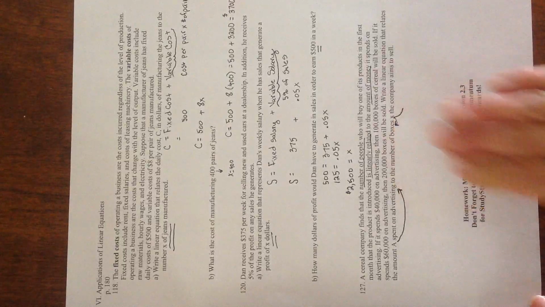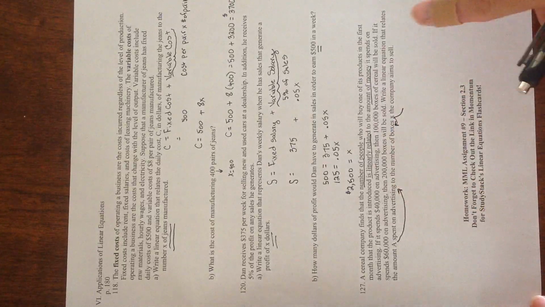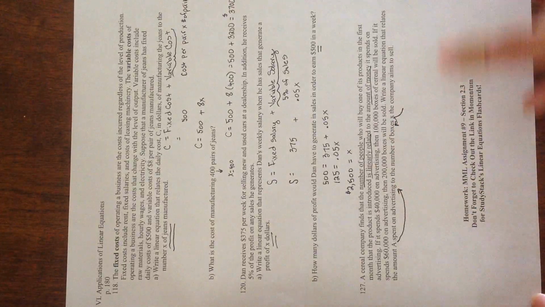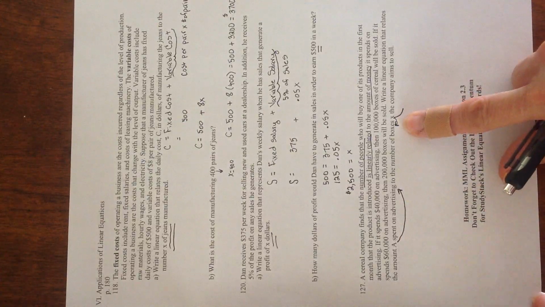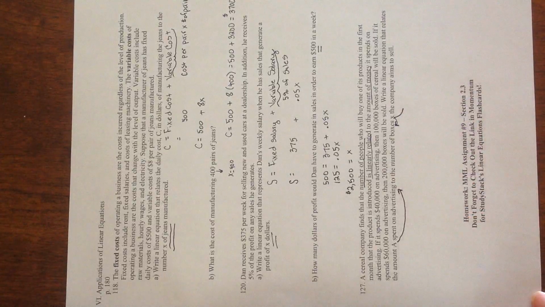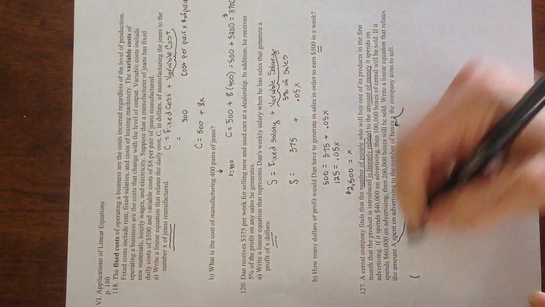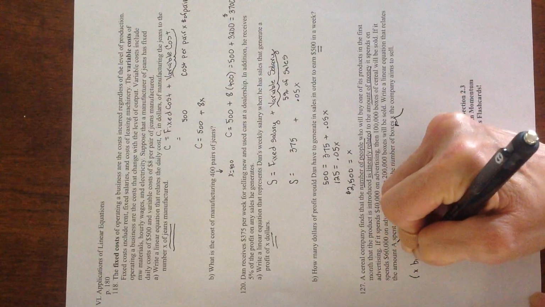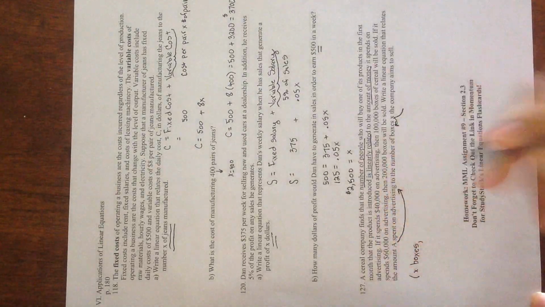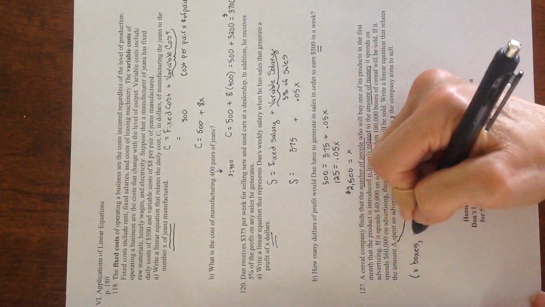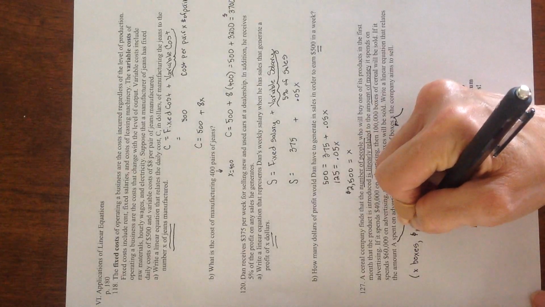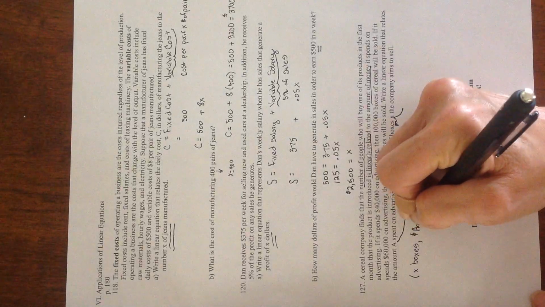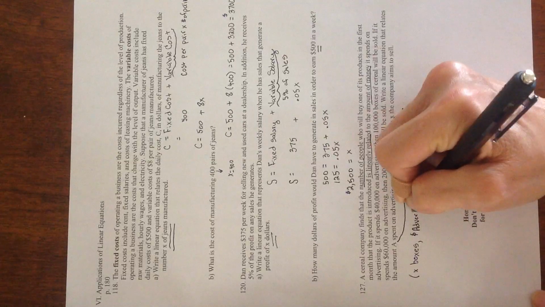When it says write a linear relation that relates A to X, that means you give me the number of boxes and I will tell you the amount you have to spend on advertising. My ordered pairs are going to be of the form X boxes, A advertising dollars. You tell me how many boxes you want to sell, and I will tell you how much money you have to spend on advertising.